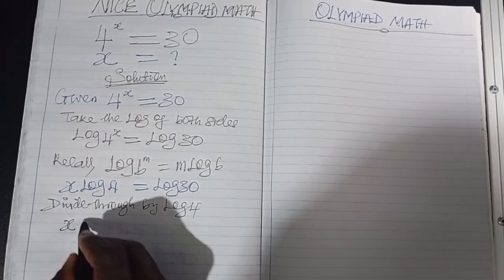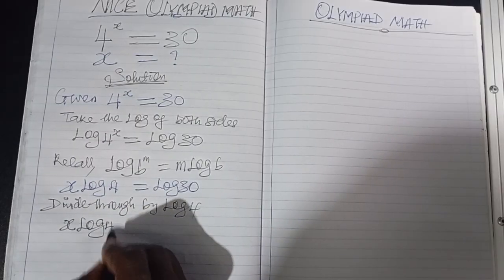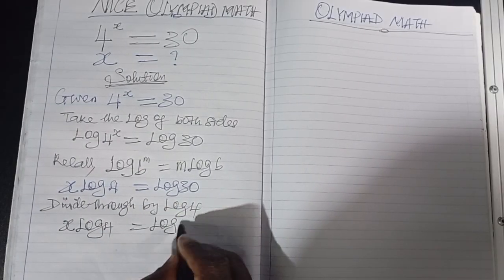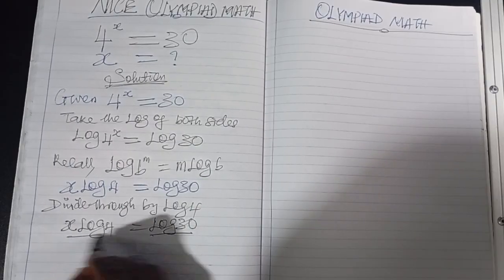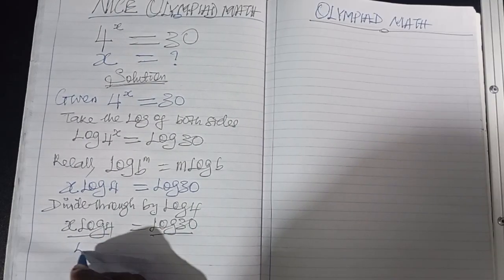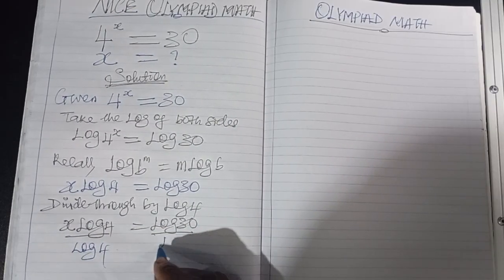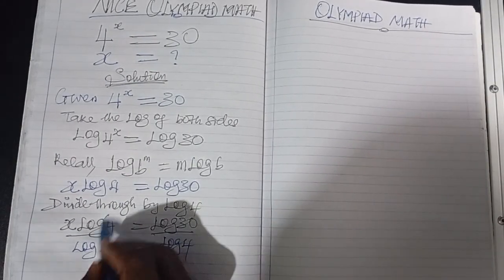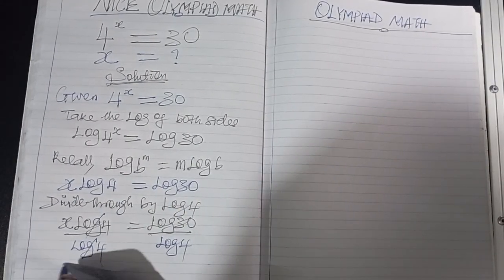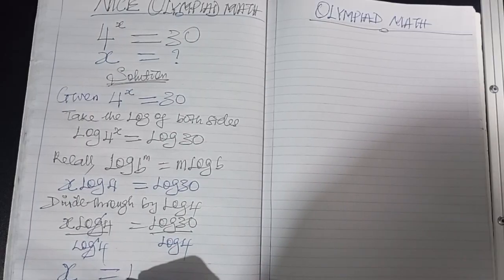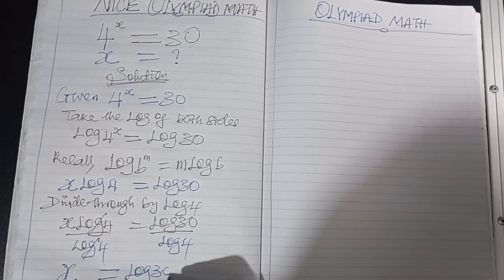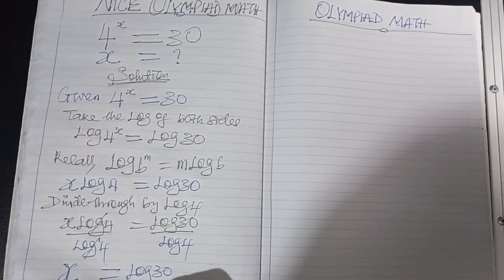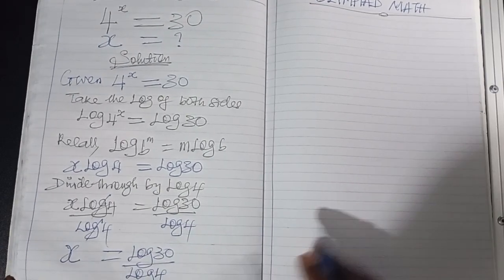So I have x log 4 all divided by log 4, and then we have log 4 here again. Good. So this can easily cancel, and we have x is equal to log 30 divided by log 4.